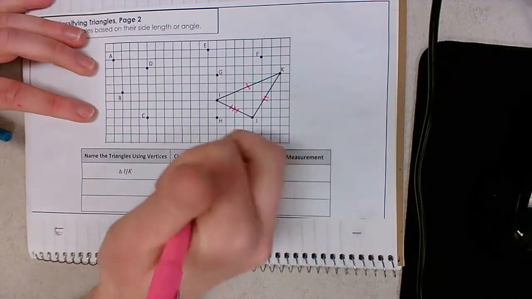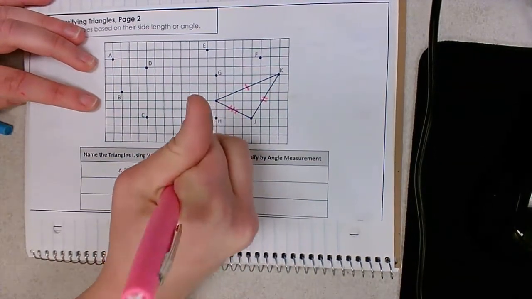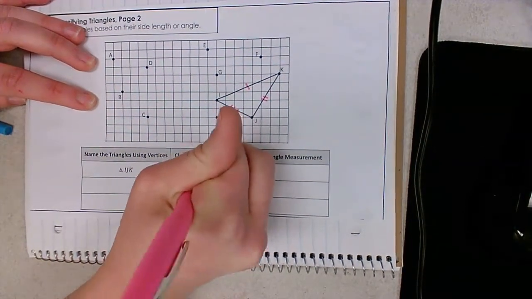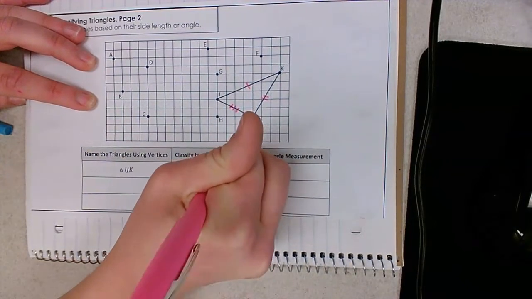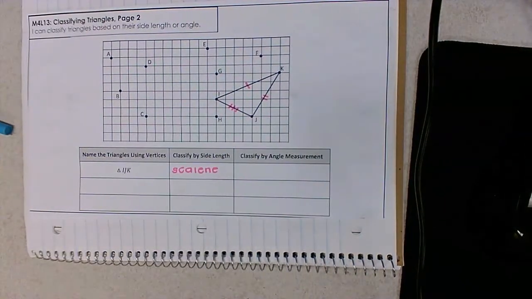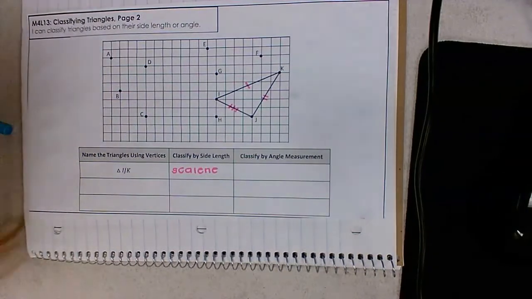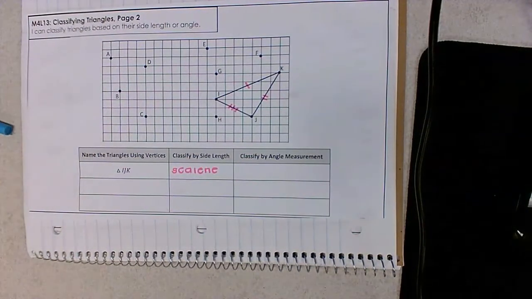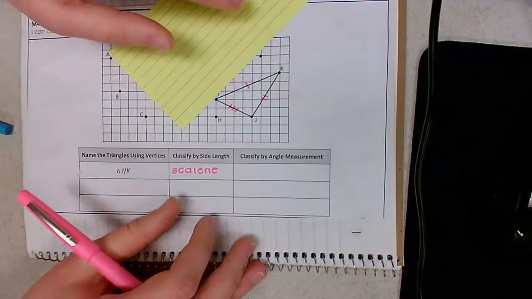That is just crazy. You know what we call that? We call that our darn cousin Scalene. We can never guess what she is doing next. Let's label it now by its angle measurement. Let's switch our ruler out for our right angle tool.